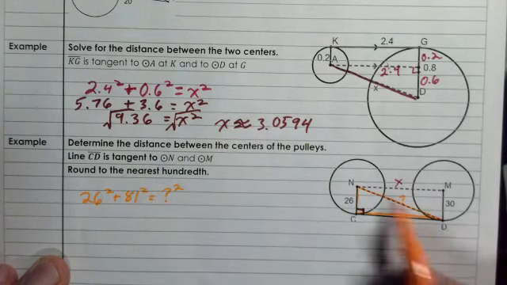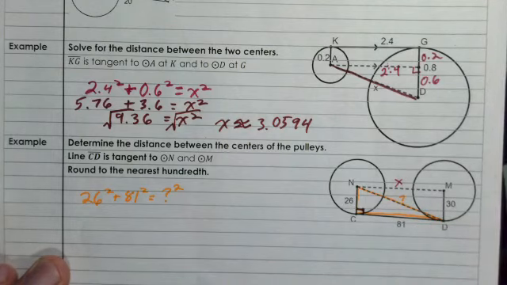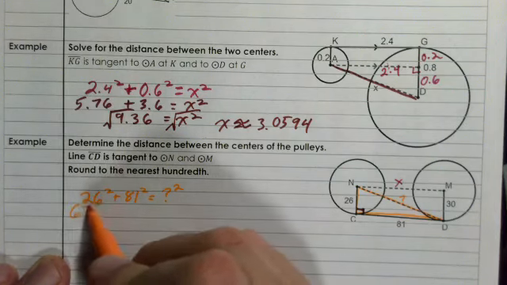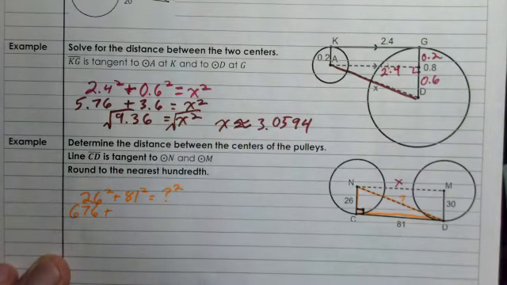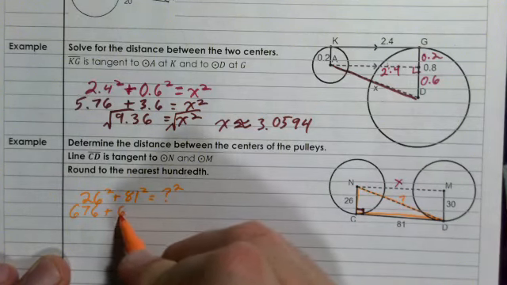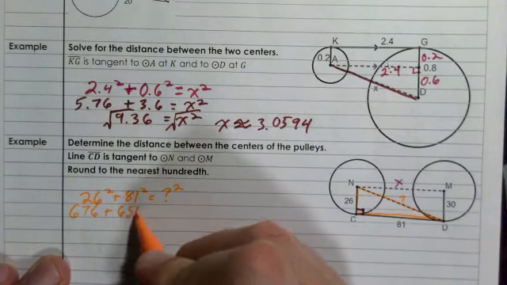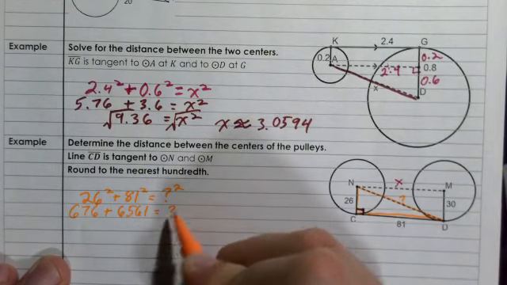These are my two legs, and that's my hypotenuse. So that's just a matter of typing it into my calculator. I got 26 times 26, that's 676, plus 81 times 81, that's 6,561, equals my question mark squared.